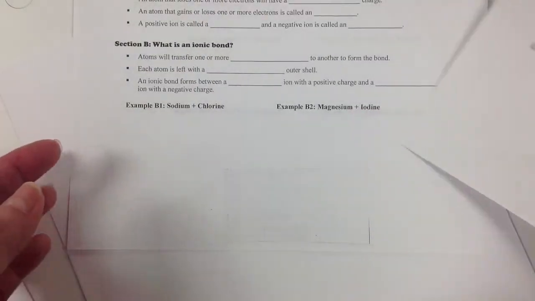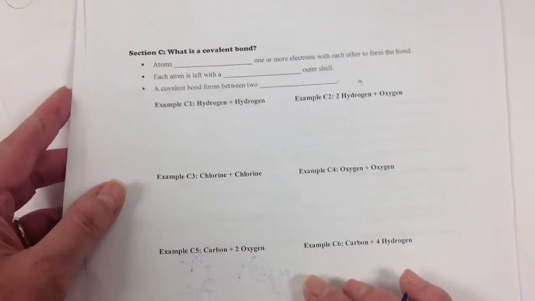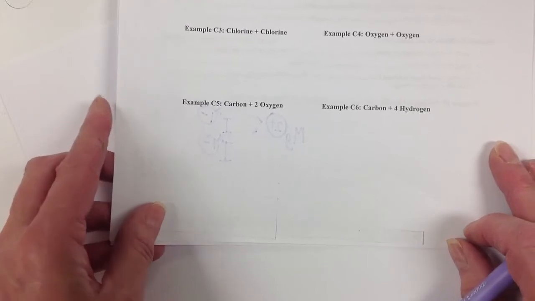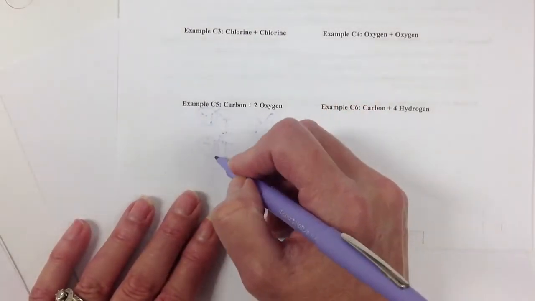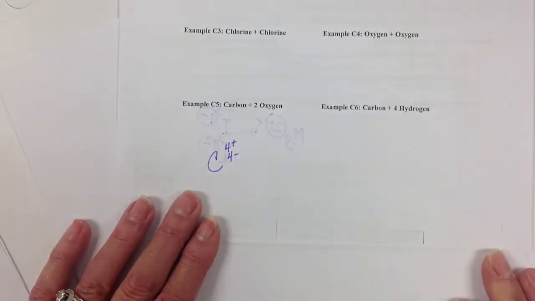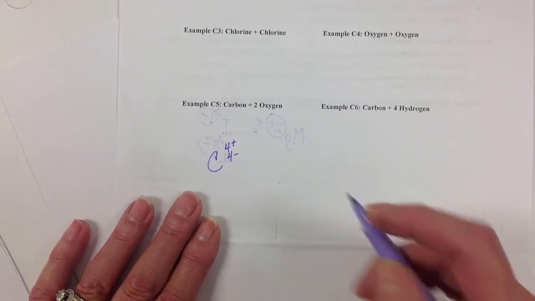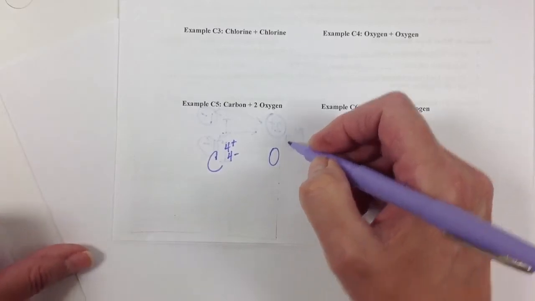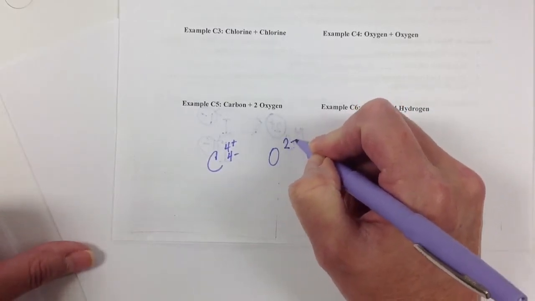Another example: carbon and oxygen, for example. Carbon, we know, can be either 4 plus or 4 minus. And this is now a covalent bond between 2 nonmetals. Oxygen, on the other hand, has a 2 minus.